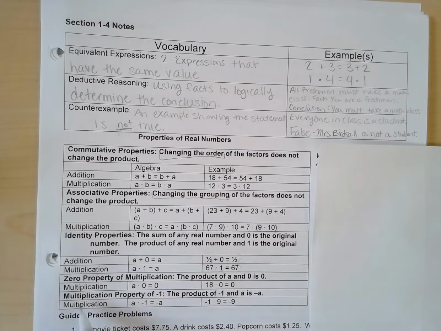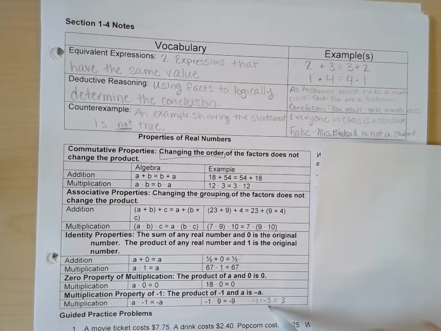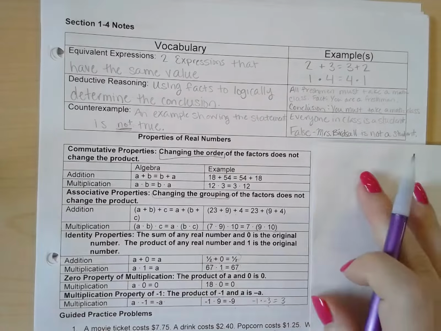And the last property is the multiplication property of -1. So when you multiply -1 by a number, you get the opposite. So -1 times 9 equals -9. You could do this in reverse. -1 times -3 will give you +3. So it just makes that number the opposite. If it started out negative, it becomes positive. If it starts out positive, it becomes negative. And that's the multiplication property of -1.